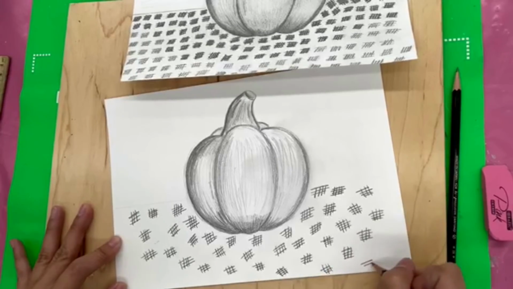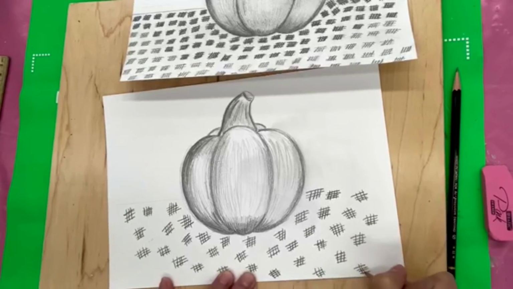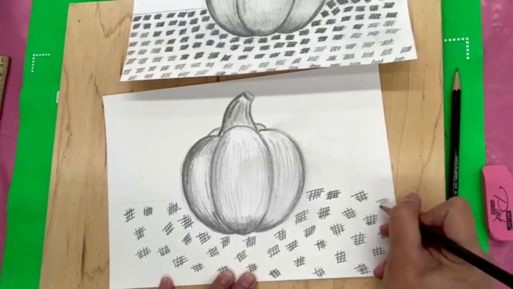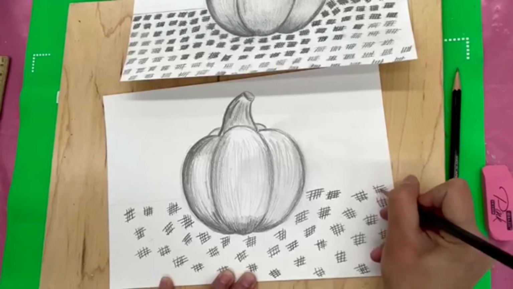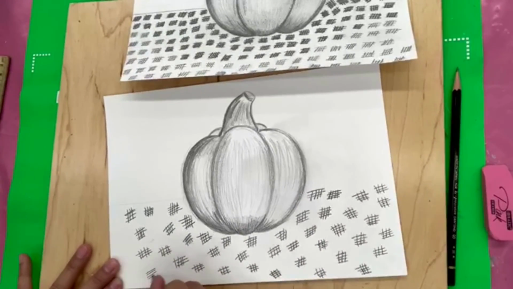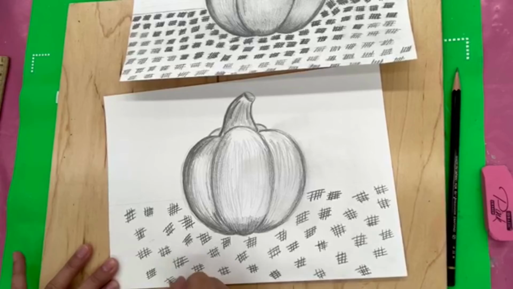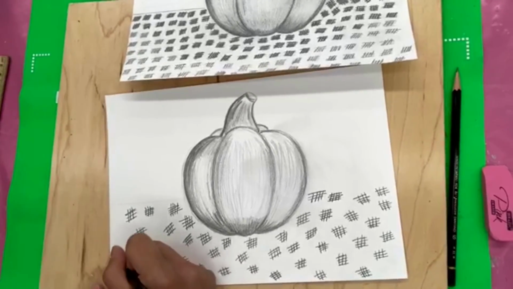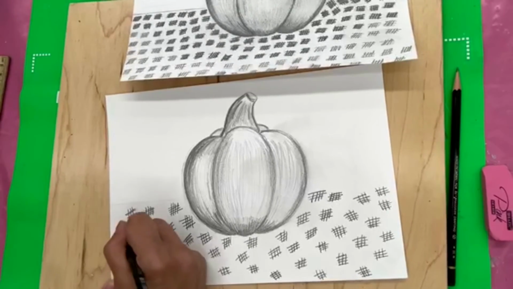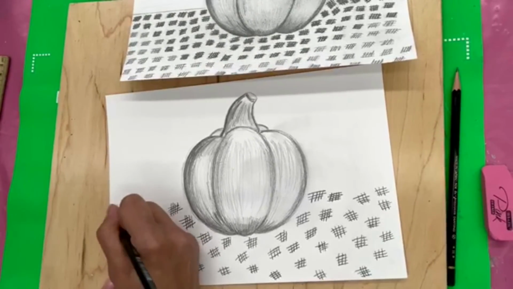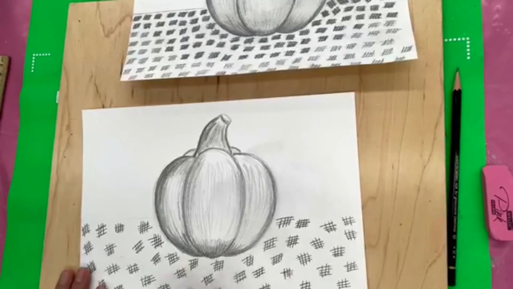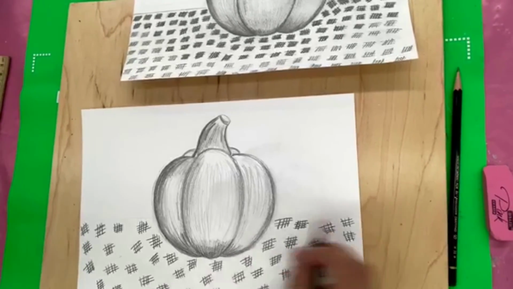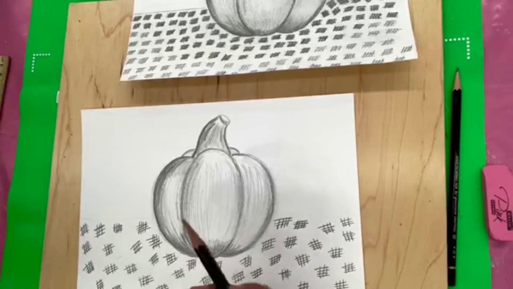Okay, so we're almost there. Now you'll have more time to work on each little area. I just want to show you how to create that contrast in your picture, okay? All right, and then you'll go back, and if your lines are too light, then you could go back and go over them with the dark pencil.